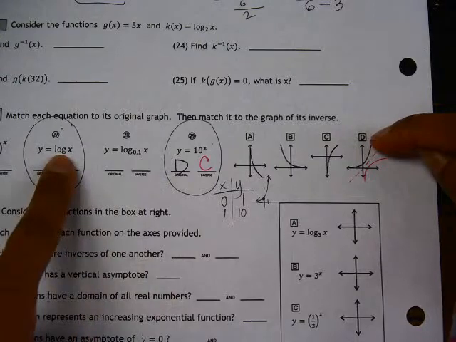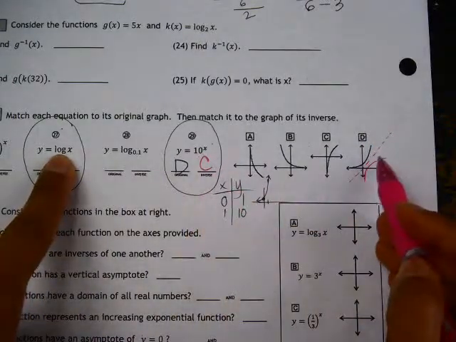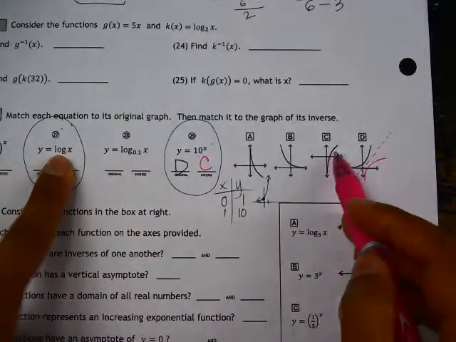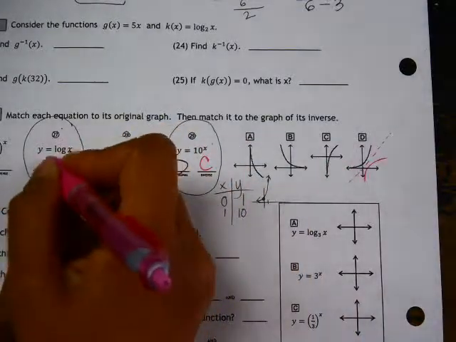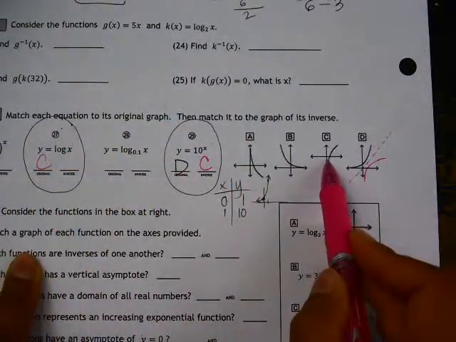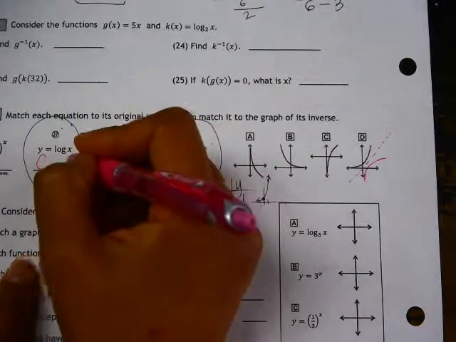So now since we know this is the inverse equation here, that means C right here is the original graph for y equals log base 10 of x, and the inverse of that is back to graph D that we started with.